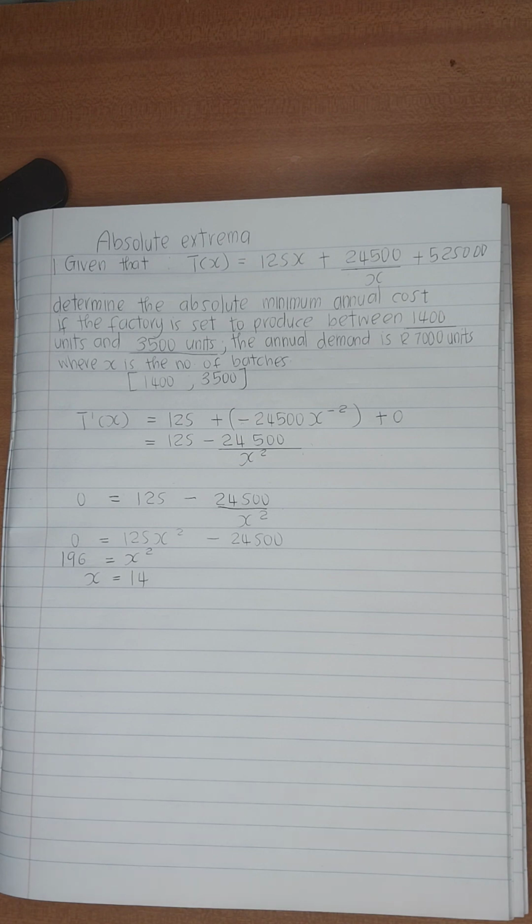So in today's video, we are going to be focusing on the absolute extrema of a function, which is basically either the highest point on that function or the lowest point on that function. So the first question says, given that T of x is the function given, determine the absolute minimum annual cost if the factory is said to produce between 1,400 units and 3,500 units. The annual demand is 7,000 units, where x is the number of batches produced per year.